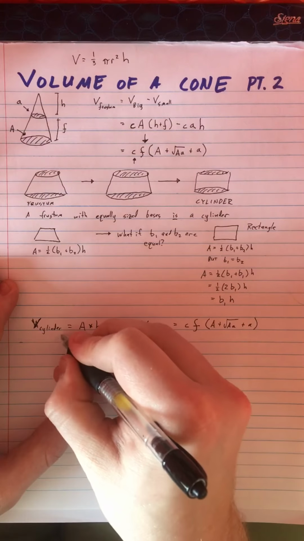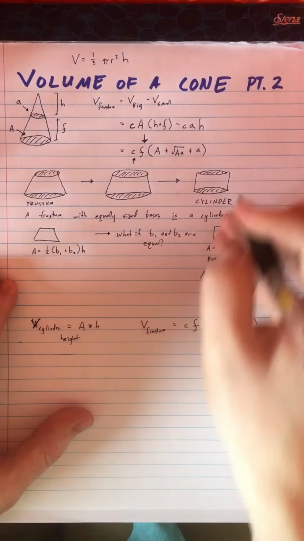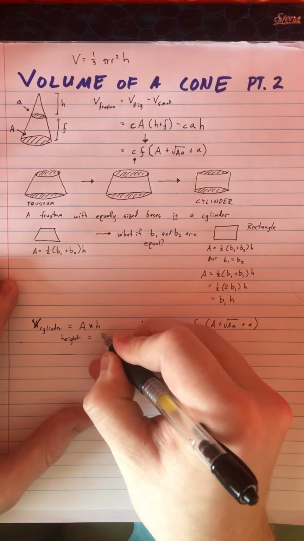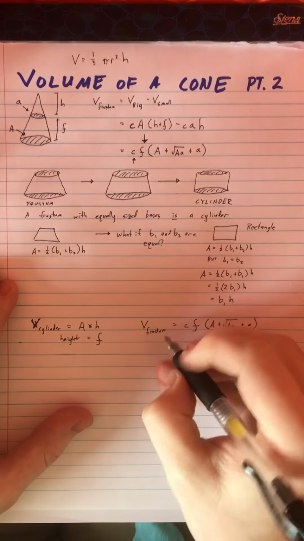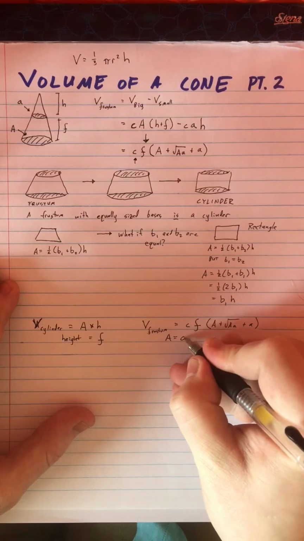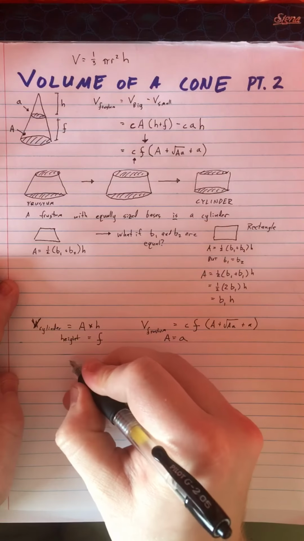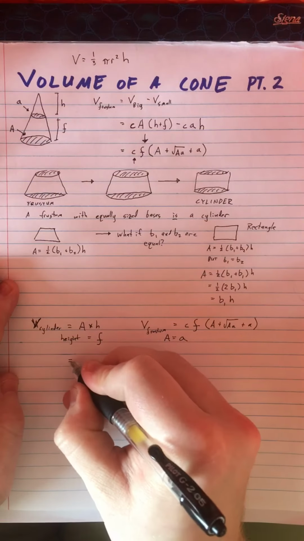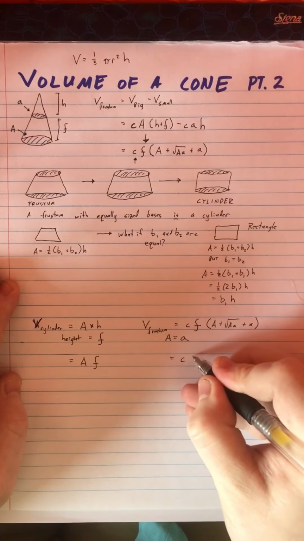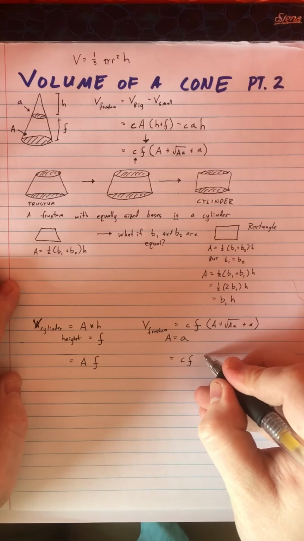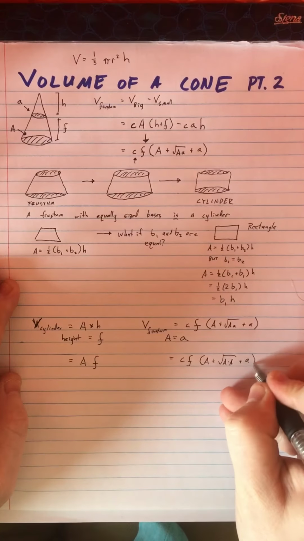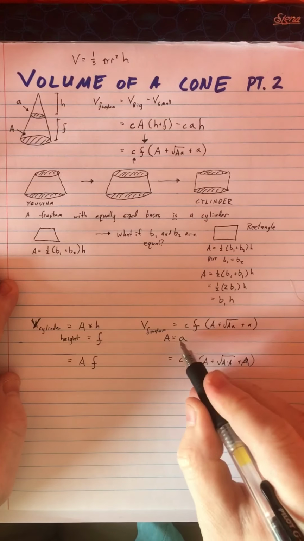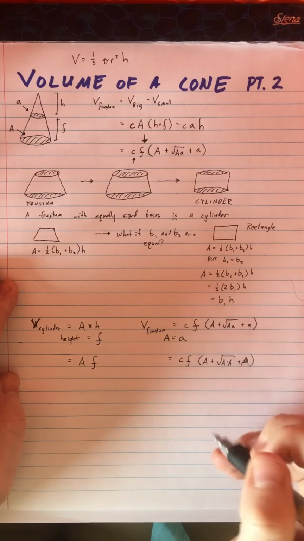Now we are assuming that the height of this frustum/cylinder is going to be F. The height of the frustum is the same as the height of the cylinder. And we know that the bases are going to be equal. This means that the volume should be equivalent to the area of the base times F. It also means that the volume should be equivalent to A plus square root of A times A plus A. All I've done is substitute capital A for lowercase a because the two bases are equal.